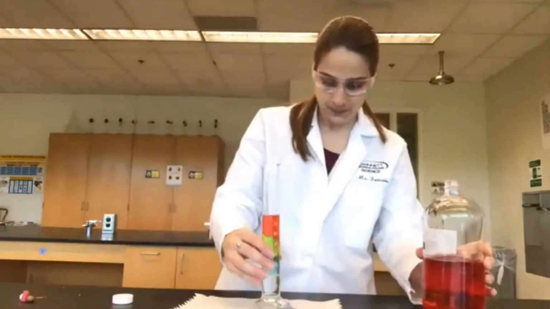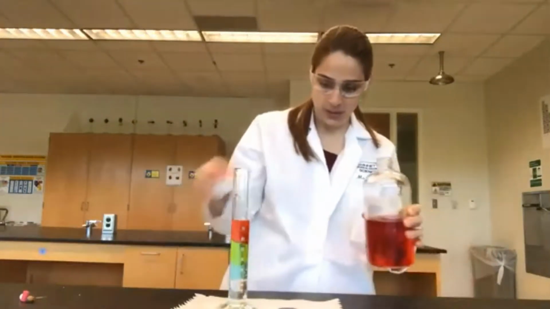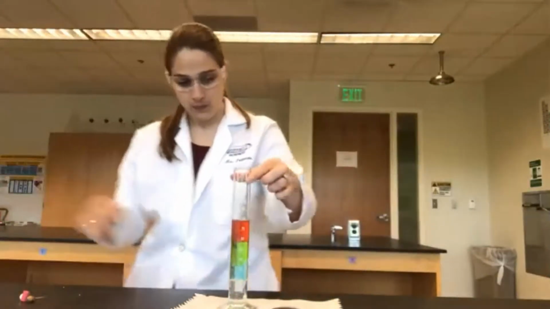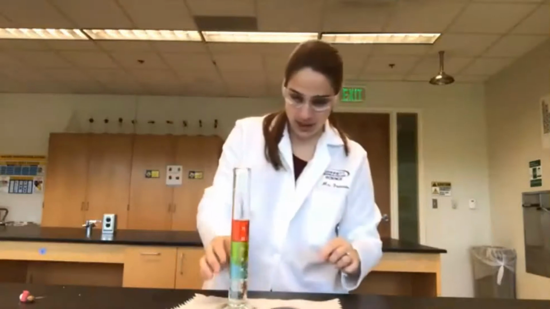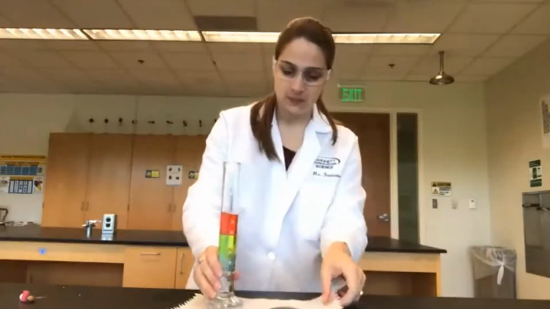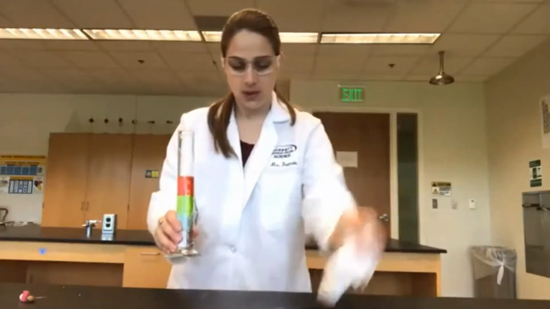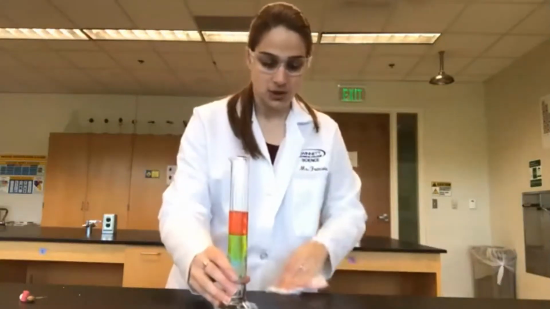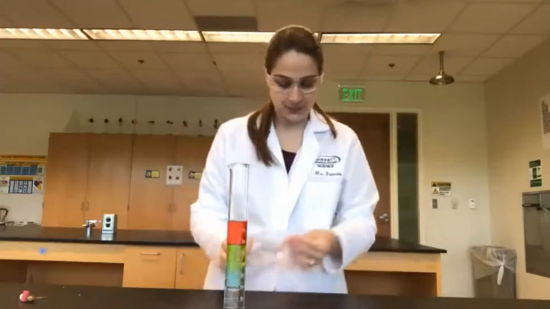Oops. Did a little spill, but that's why we have the paper towel here. Okay, so not too many bubbles. We did all right. Luckily, it was just the water that spilled.